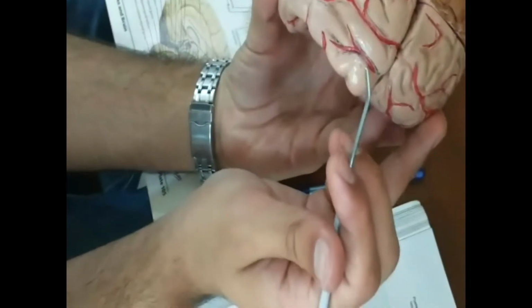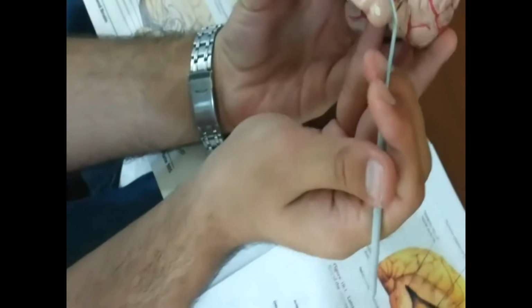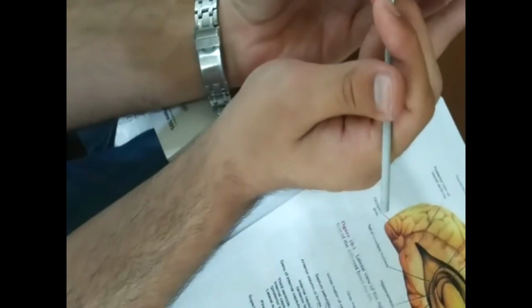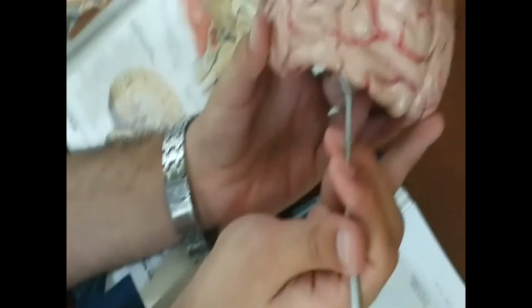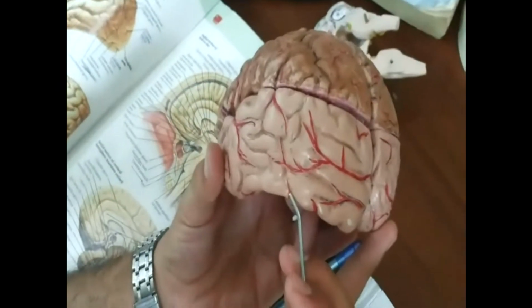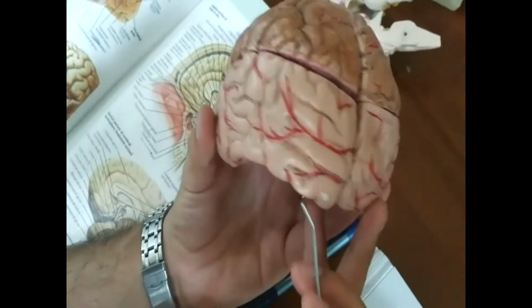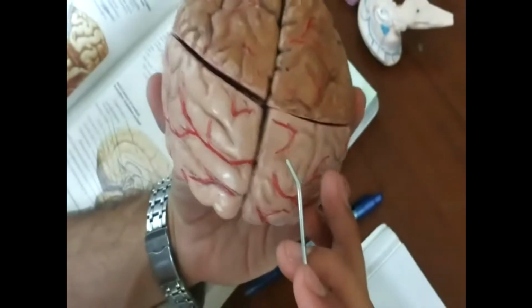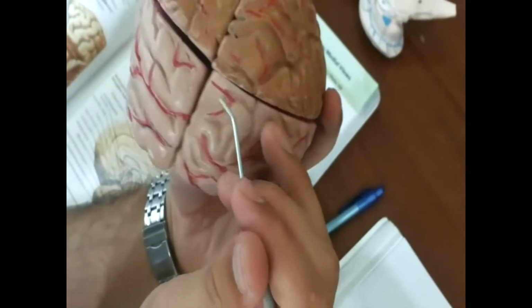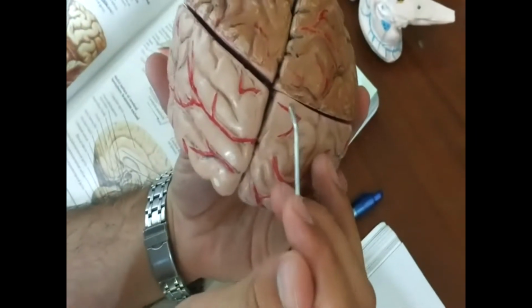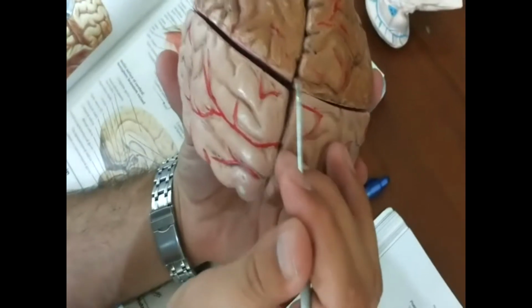Here we have a calcarine sulcus. The calcarine sulcus, and this is the pre-occipital notch. The pre-occipital notch. The parieto-occipital sulcus should be over here. The parieto-occipital sulcus should be in this region.